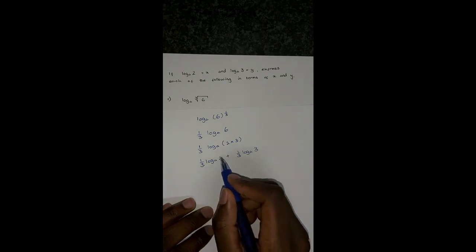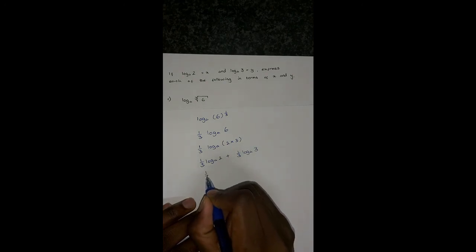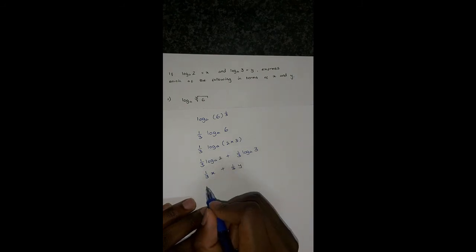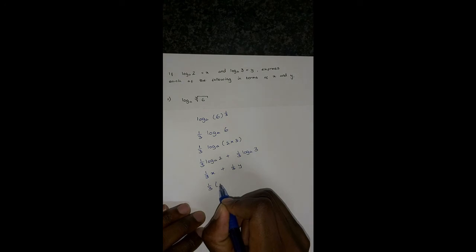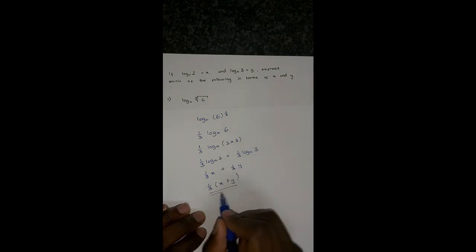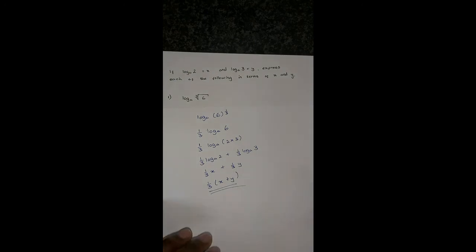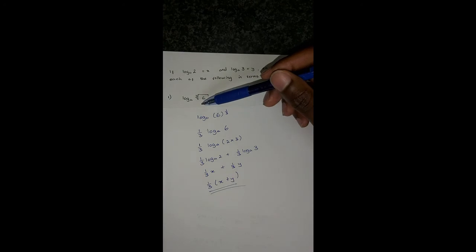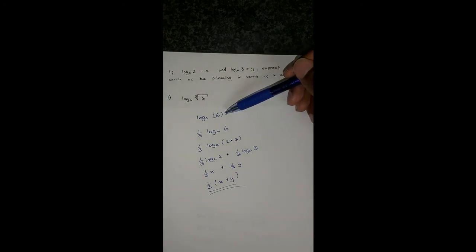So log 2 base a is equal to x, so it's 1 over 3 x plus 1 over 3 y. Then you can factor out 1 over 3 such that you have 1 over 3 (x plus y) as your final solution. It's quite complicated when you see the cube root, but you can easily write it as 1 over 3 and drop down the 1 over 3, just manipulating our laws of logarithms.